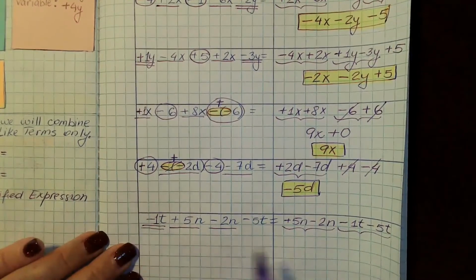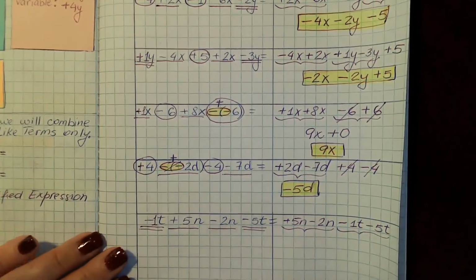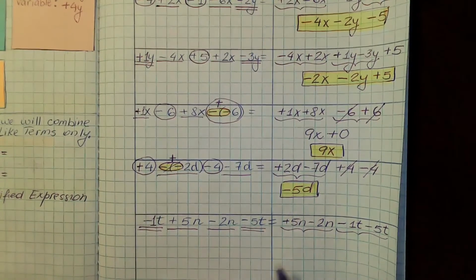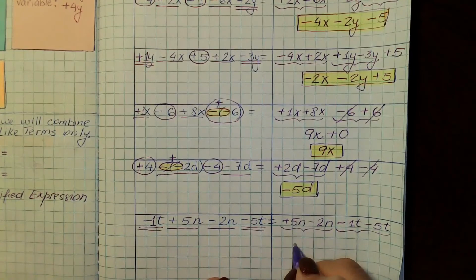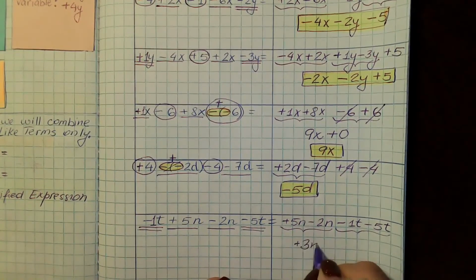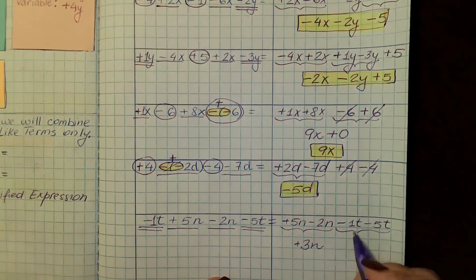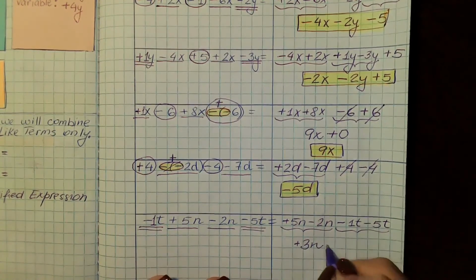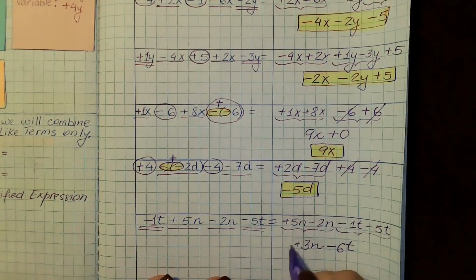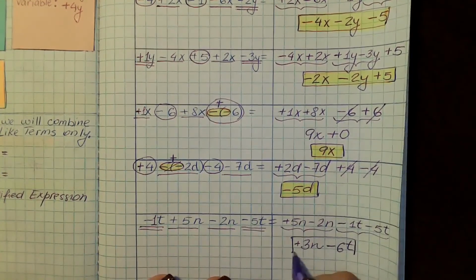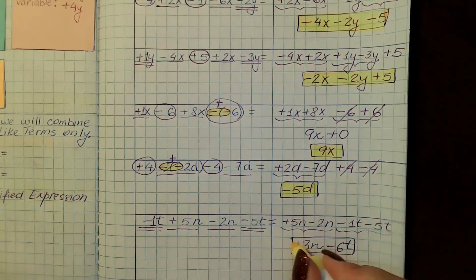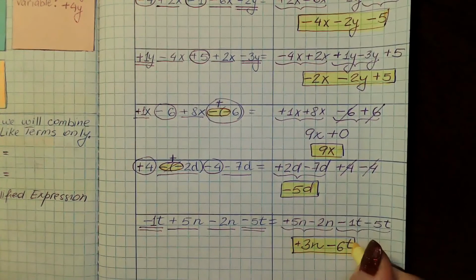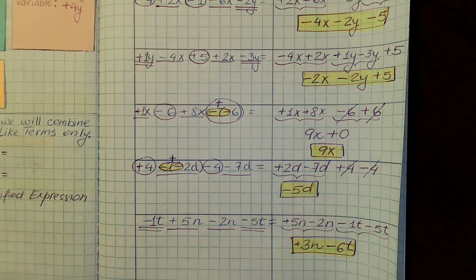We don't have any constants, and that's fine. We only have n terms and t terms. So we combine the same kind, and that's positive, negative. Again, subtract, keep the sign of the bigger number. That will be positive 3n. And then negative and negative. Same sign, add the numbers, keep the sign. Negative 6t. N terms combined, t terms combined. Here's your simplified expression. Positive 3n minus 6t. Done. The expression is simplified. The like terms are combined. There is nothing else you can do.